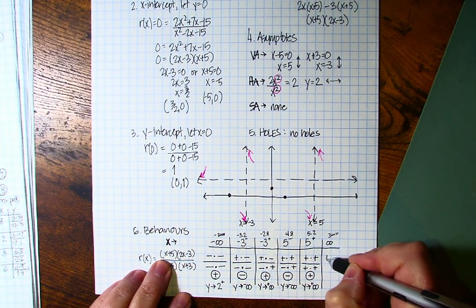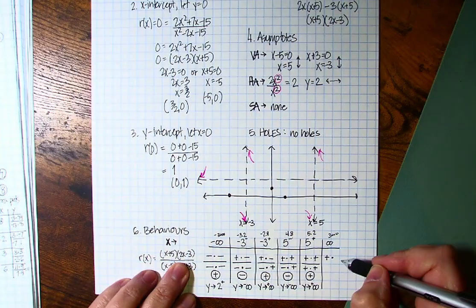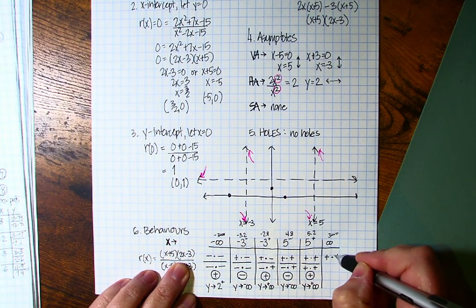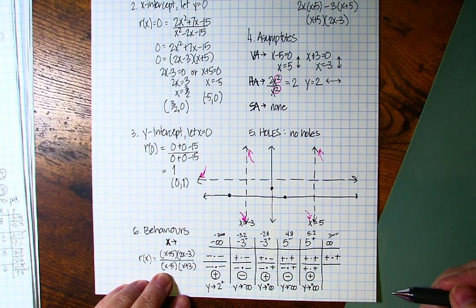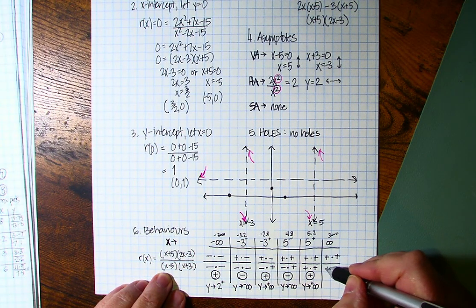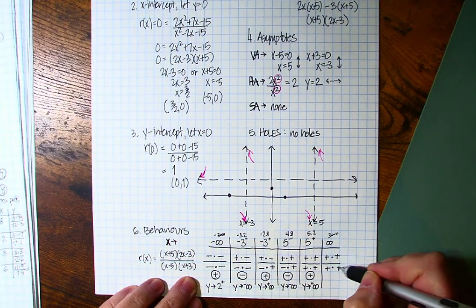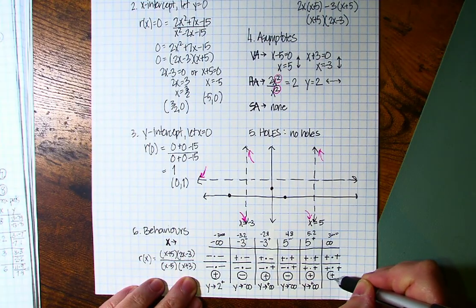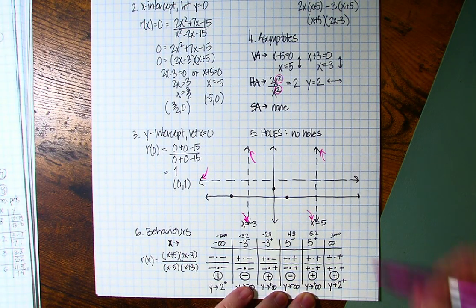If I add 5 to a positive 3,000, it's still positive. If I double 3,000 and subtract 3, it's still positive. If I take 3,000 and subtract 5, the result is positive. If I take 3,000 and add 3, the result is positive. Again, I have positive over positive, which is a positive result, telling me that y is going to approach that 2 from above it.